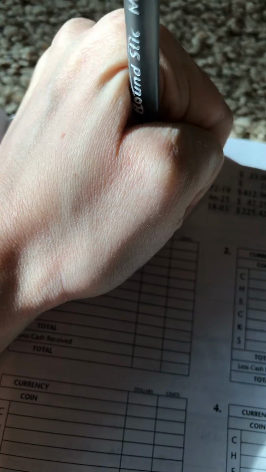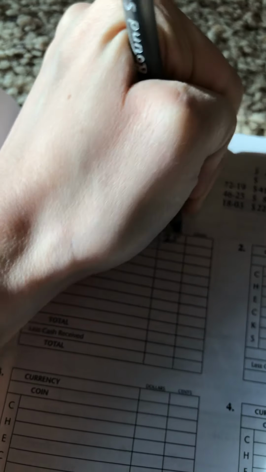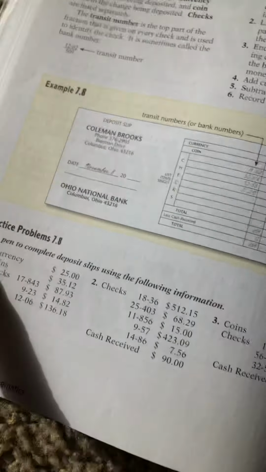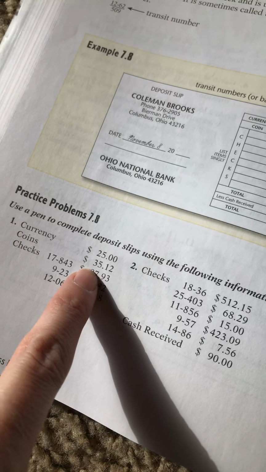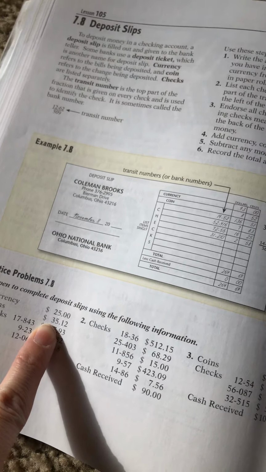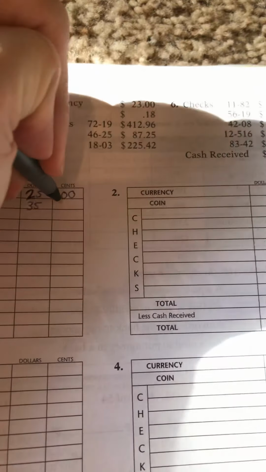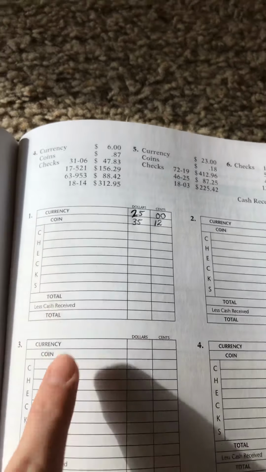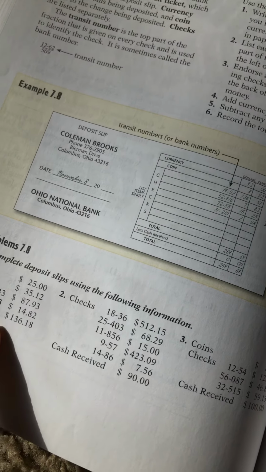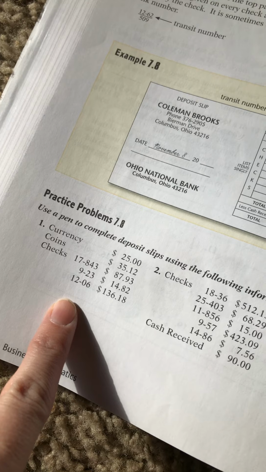Give me 1 second. So then currency, you would write 25, and cents he has 00 because this is just cash. The coin cash he has, how much change he has in his pocket is $35.12. Ooh, that would be heavy. $35.12 for the coin.